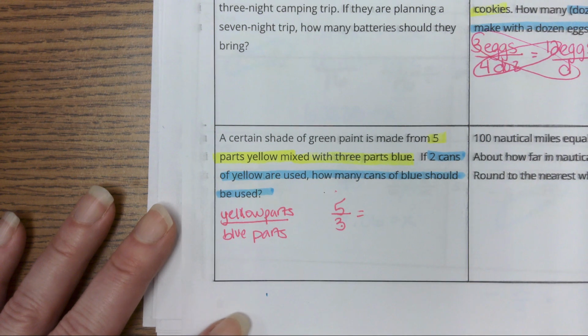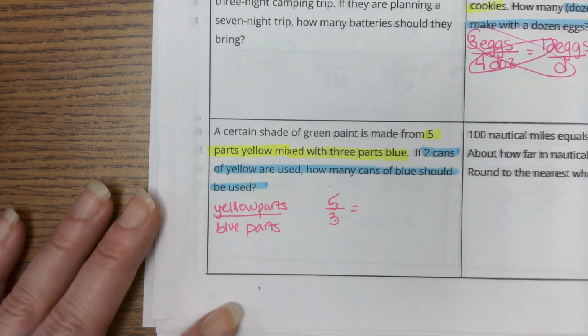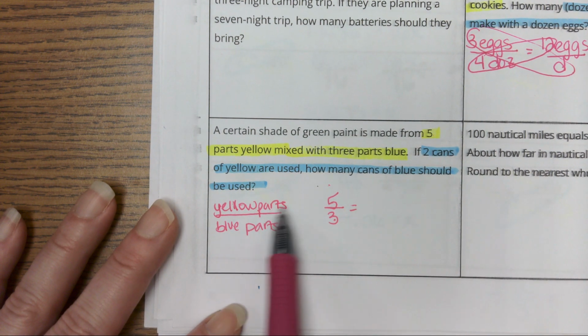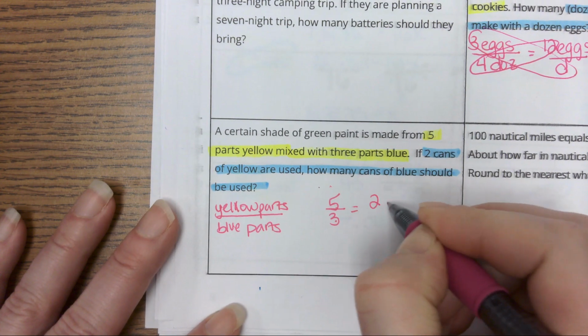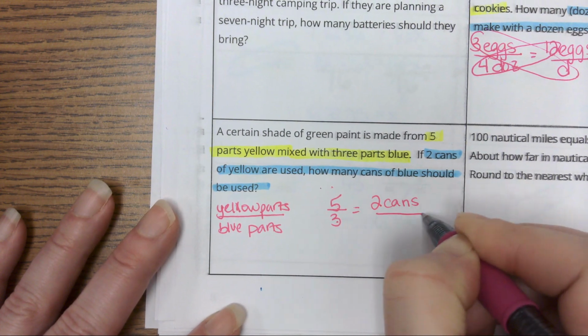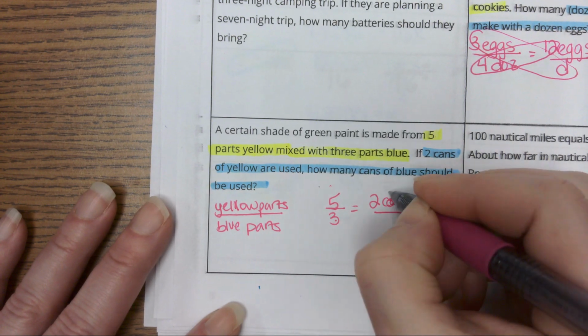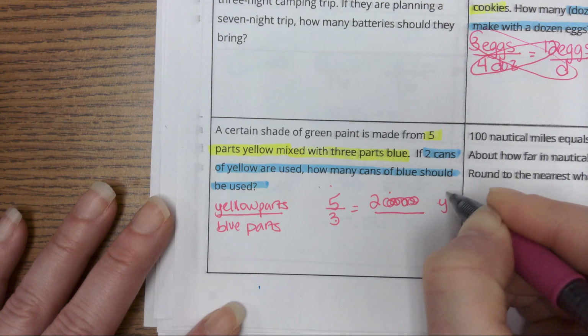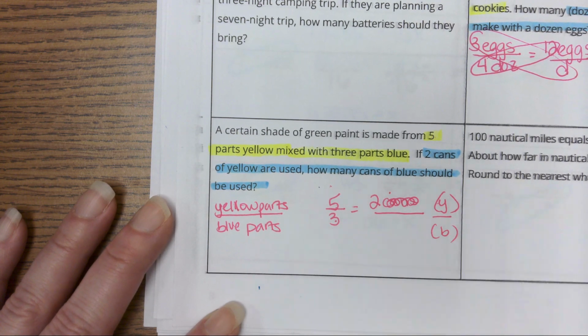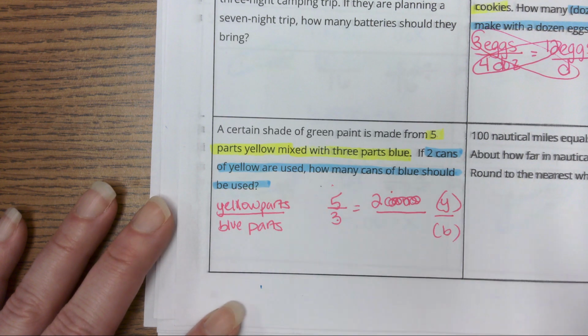This now gives me a measurement of 2 cans of yellow. It's yellow. I need to put it up there. So 2 cans of yellow. I don't need the word cans. Just know that this is yellow. Just put a Y there for yellow. Down here is going to have to be blue. How many cans of blue? I don't know.